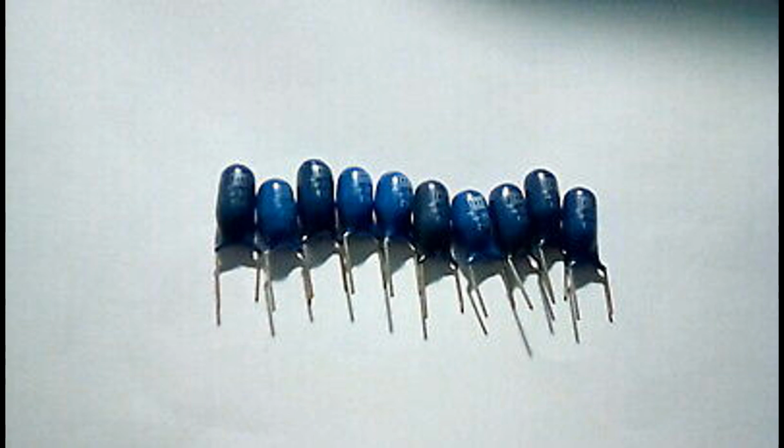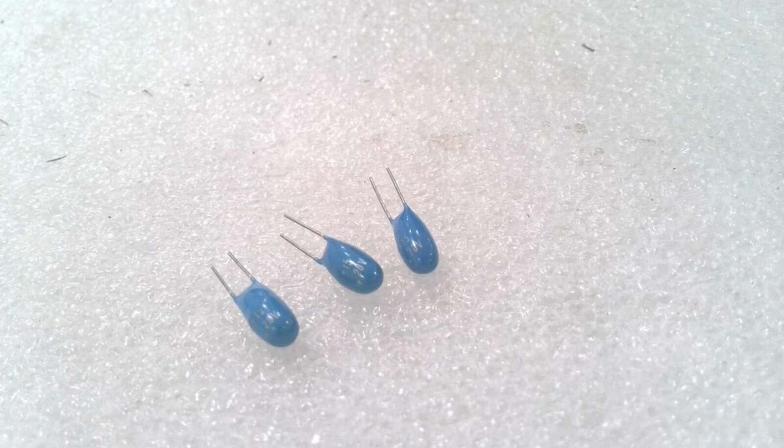Polymer cathode, an alternative in some modern tantalum capacitors. A conductive polymer replaces manganese dioxide. Polymer cathodes offer even lower equivalent series resistance, ESR, resulting in faster charge and discharge cycles and better performance at high frequencies.